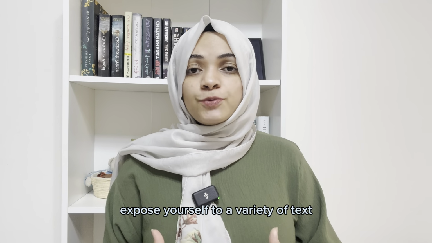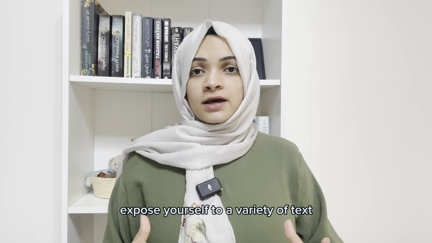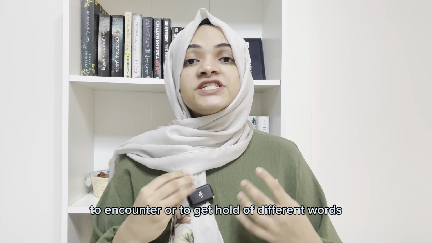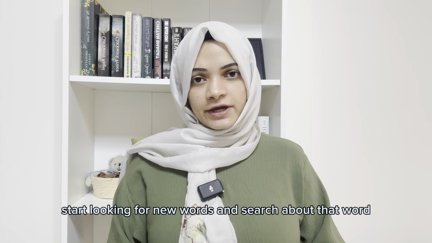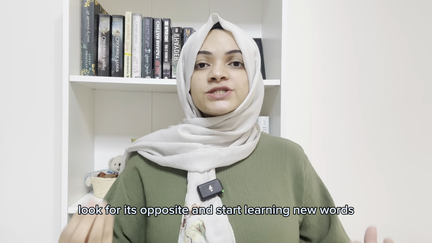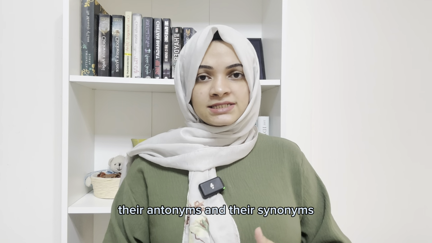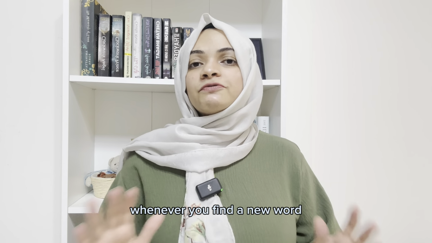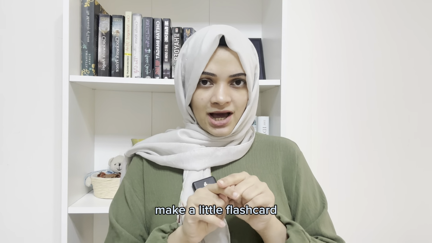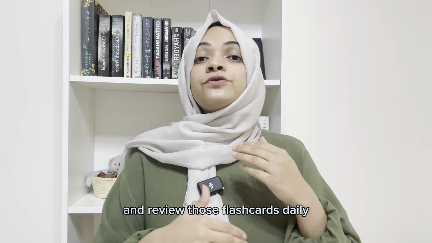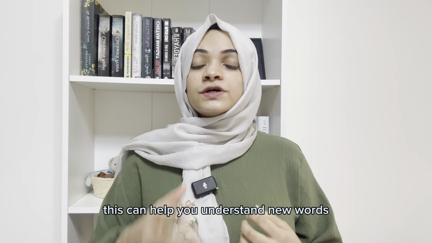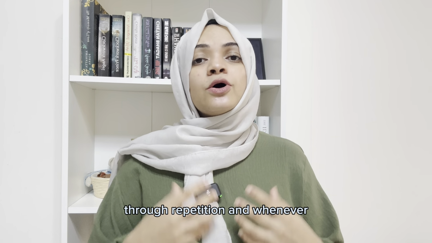Now let's see how to learn antonyms and synonyms easily. The first step is to read a lot. Expose yourself to a variety of texts to encounter or to get hold of different words. Start looking for new words and search about that word. Look for its meaning, look for its opposite, and start learning new words, their antonyms and their synonyms. The second method is to make flashcards. Whenever you find a new word, make a little flashcard, write its synonym on the card and also its antonym, and review those flashcards daily.